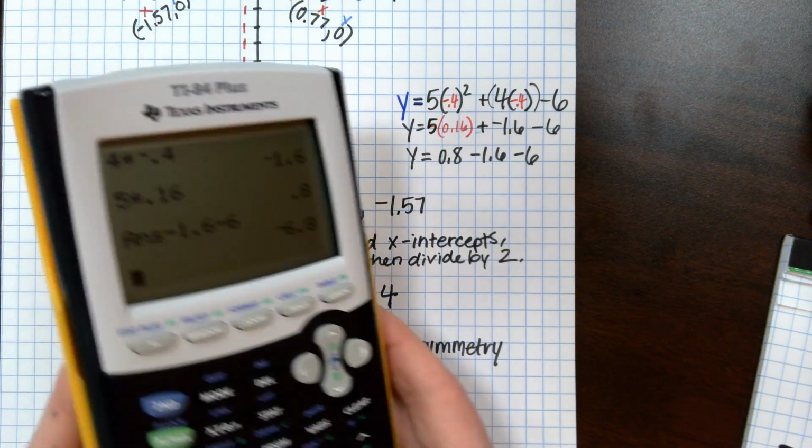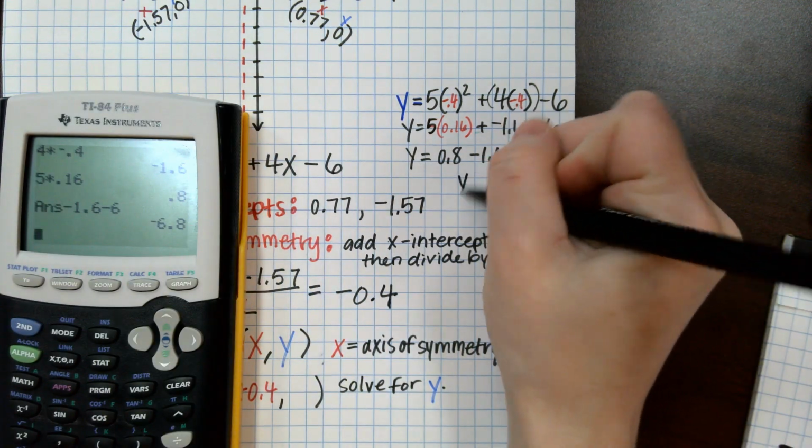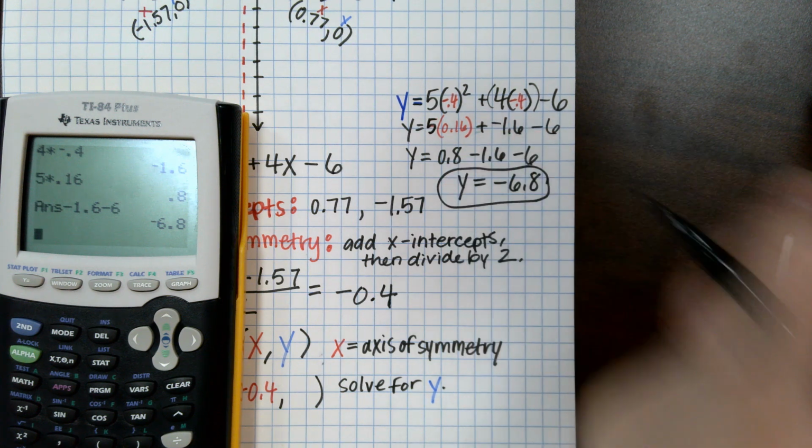I'm going to get negative 6.8. Is that what you got? Good. y equals negative 6.8.